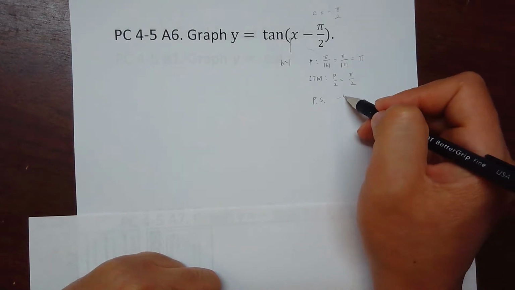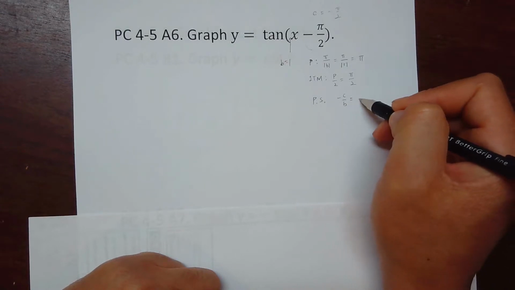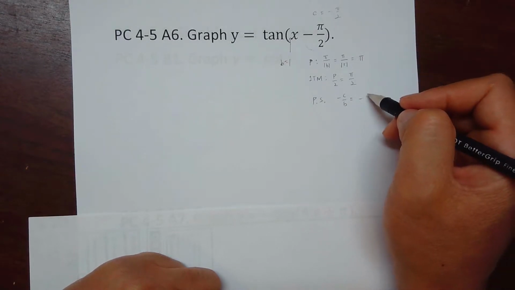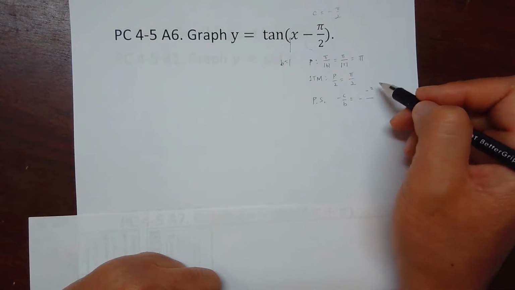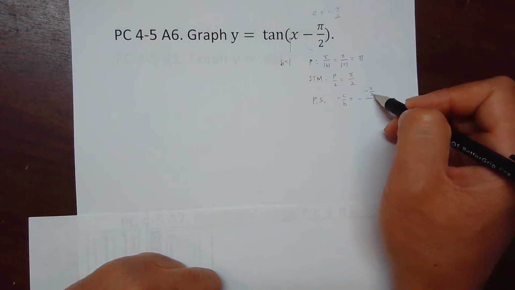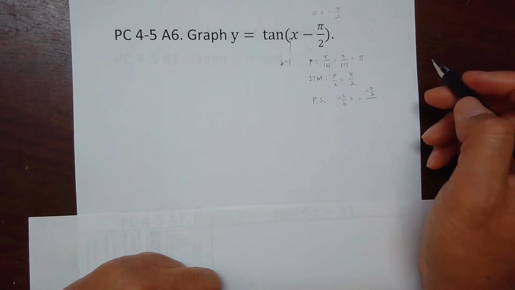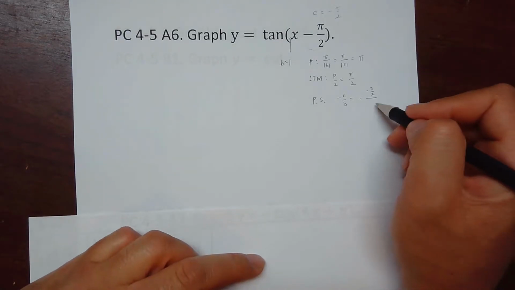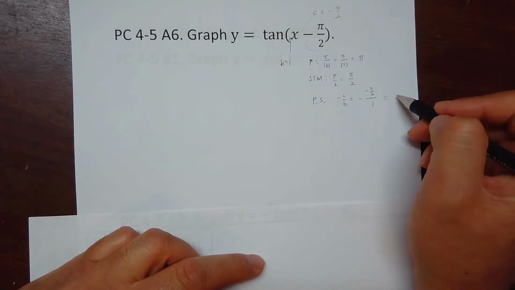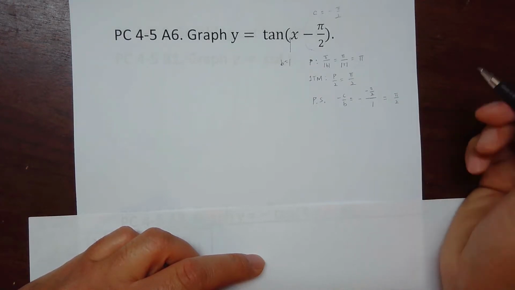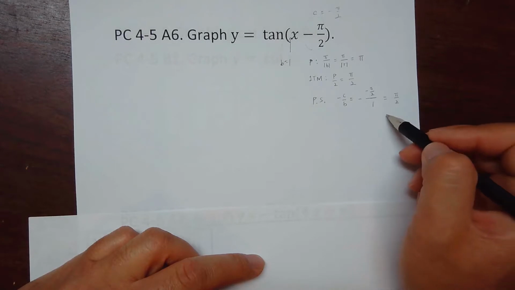So minus the c value, which we recognize as minus pi over 2, over the b value, which was 1. So minus minus cancels out, dividing by 1 doesn't do much, pi over 2. So positive pi over 2 means we move right by pi over 2 as a phase shift.